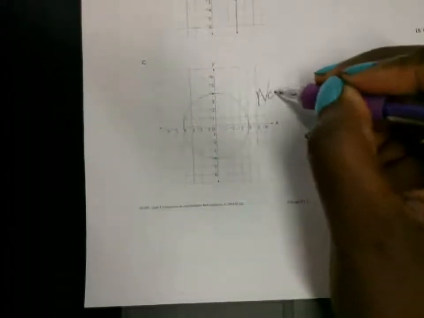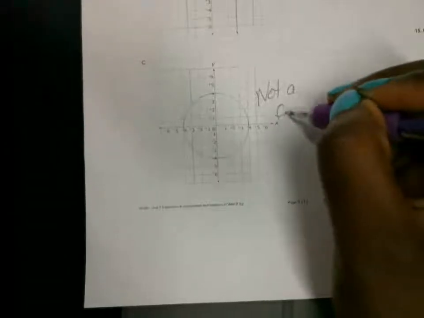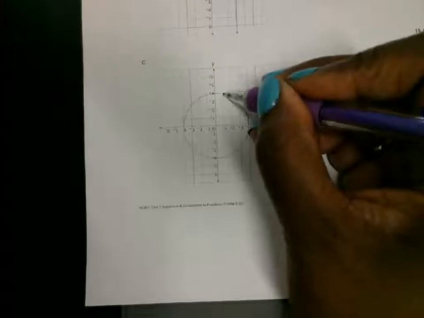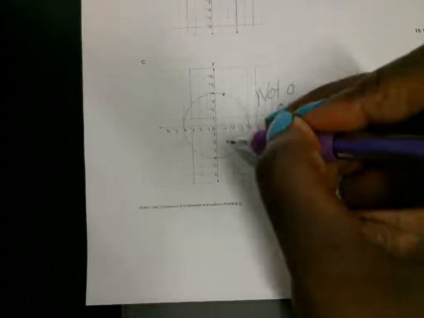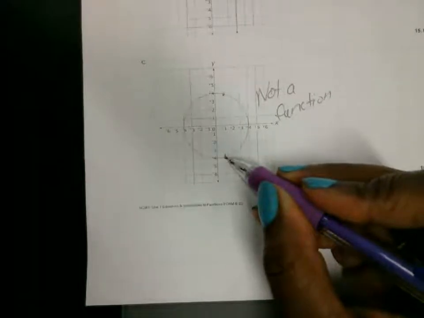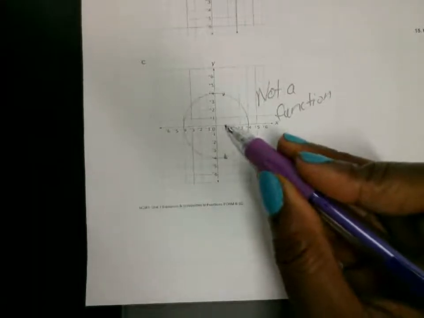C, some of these x values are the same. It fails the vertical line test. You see how it fails that vertical line test? This is also not a function. Some of these x values are repeating on this graph. This x value on this ordered pair has the same x value as this ordered pair down here on the circle. Okay, they both have an x value of 1.